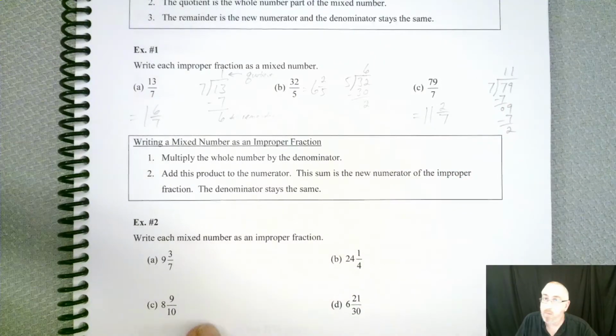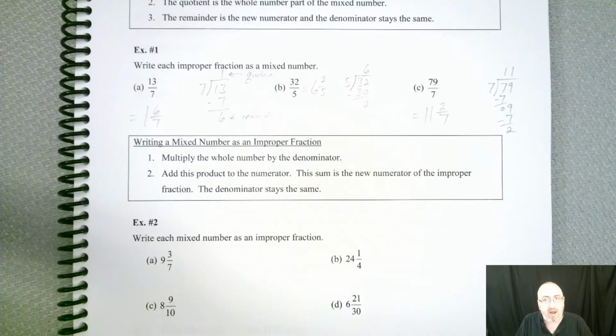All right, so pretty quick process. Eventually you're going to be able to do it in your head, but until you get the hang of it, just do a little scratch work on the side. Make sure you're doing it right.